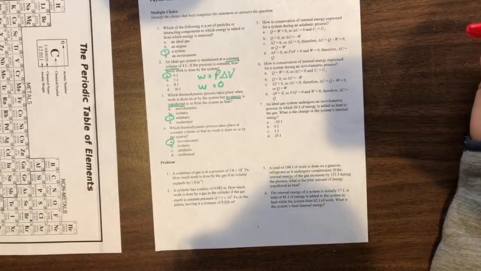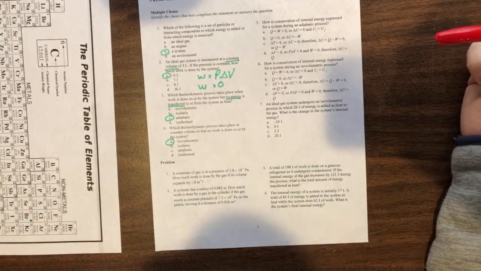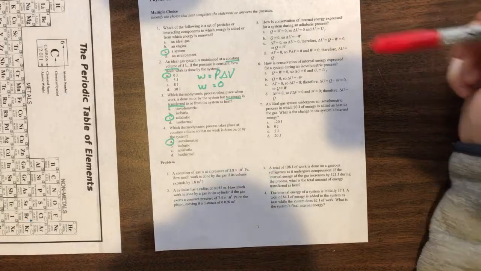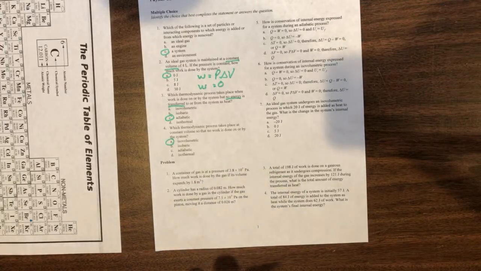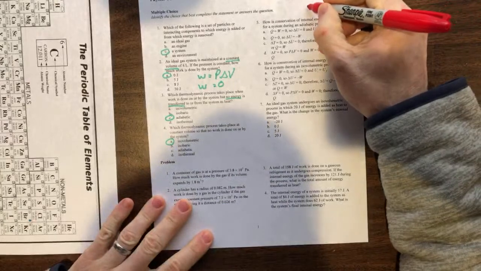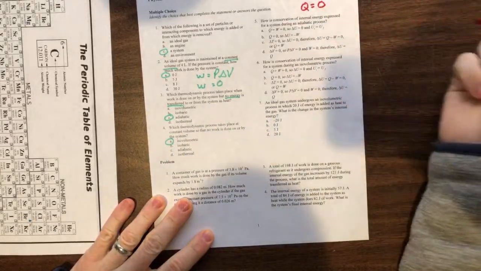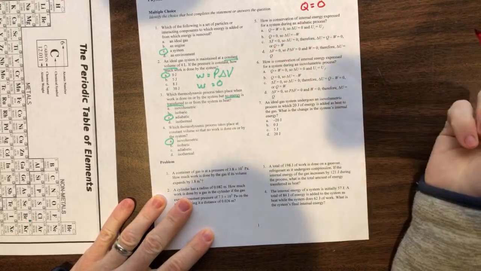Number 5, how is conservation of internal energy expressed for a system during an adiabatic process? We remember that adiabatic means that your Q is 0. So the first thing you're going to look for here is Q is 0, and you see that for B, Q is 0.